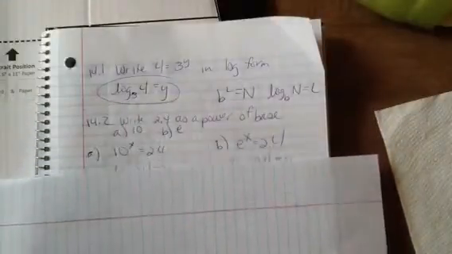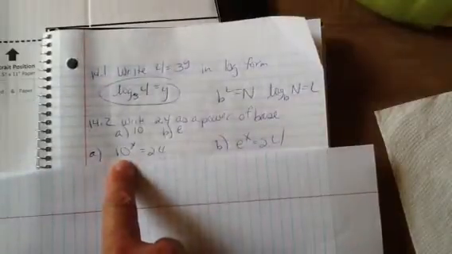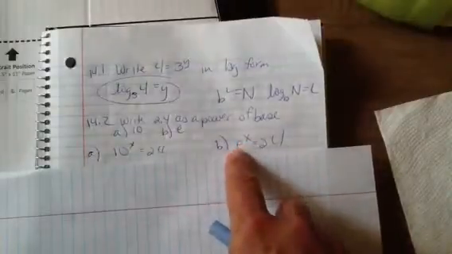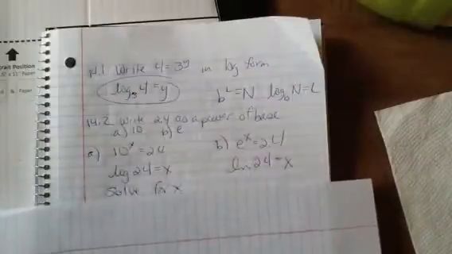Another one that we have has to do with writing 2.4 as a power of base 10 and as a power of base e. So here's base 10 and it has some exponent and it equals 2.4, or you could have base e has some exponent that equals 2.4.